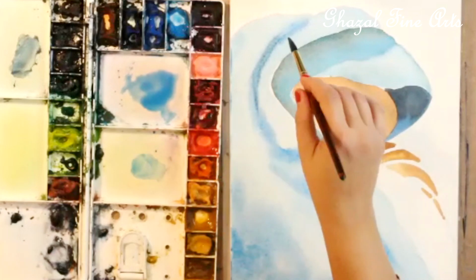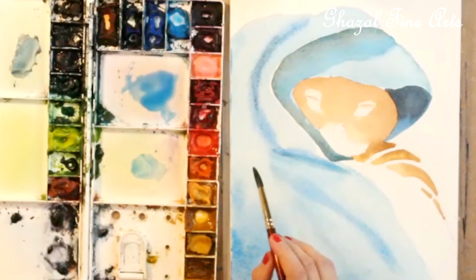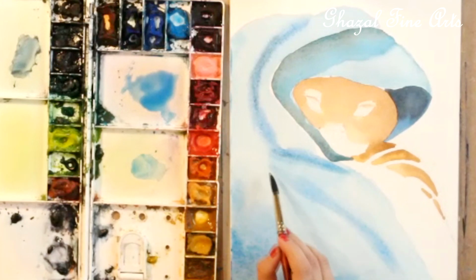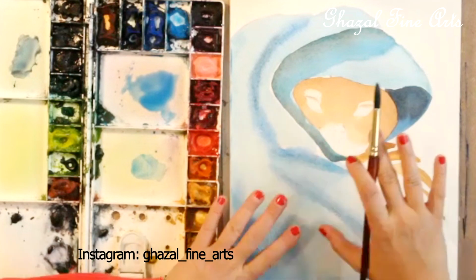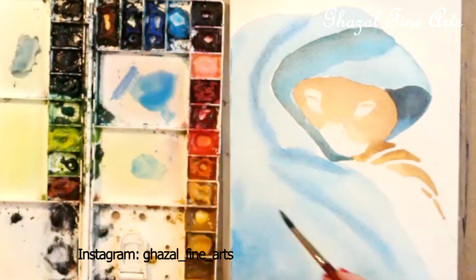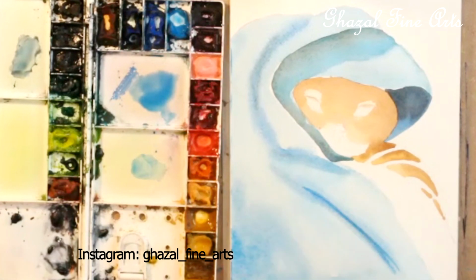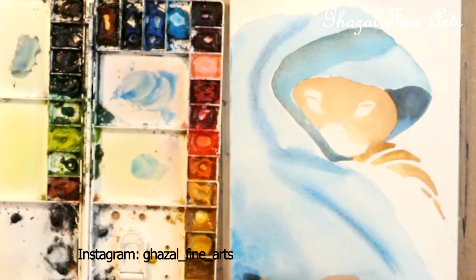I just separate this line and then I can wait a little bit to get dry. Then I can make it more dark. Because if I add more darkness now, it's moved to the light tone. I don't want that. Like this would be enough. And then the bottom part of the shawl is darker.